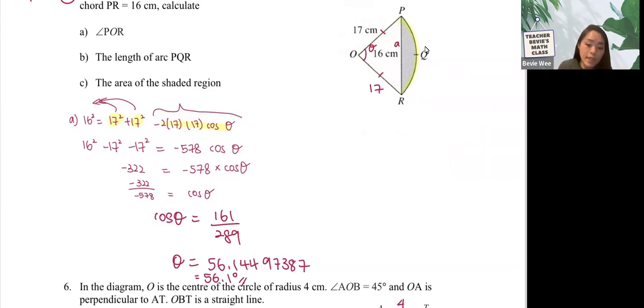So we have already gotten the degree. What fraction of the pizza is this? The degree that I found over, anyone?